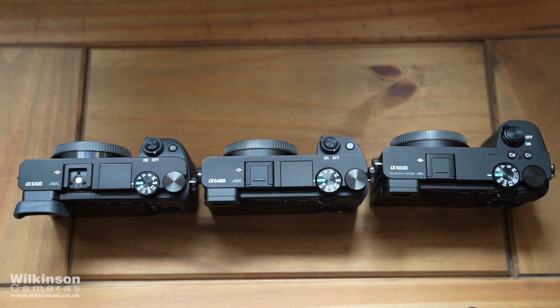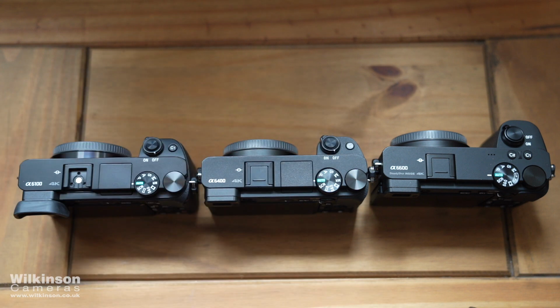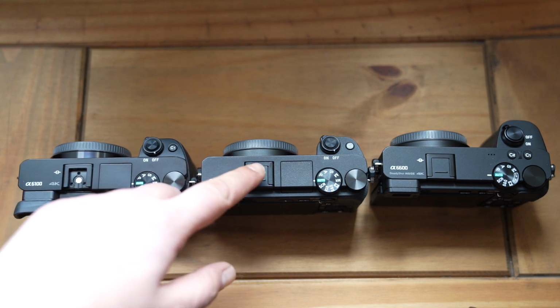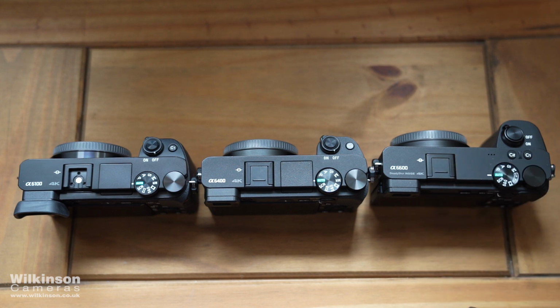First of all, you'll notice the 6100 and 6400 both look very similar in shape, whereas the 6600 has a slightly larger hand grip due to the Z-type battery. Also, it's worth pointing out that the 6100 and 6400 only have one customizable button at the top, whereas the 6600 has two. Also, the 6100 and 6400 have a built-in flash, whereas the 6600 does not. However, all three cameras do have a hot shoe for adding an external flash gun on the top.